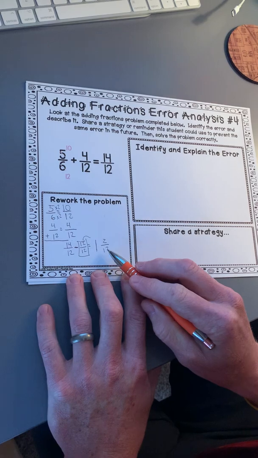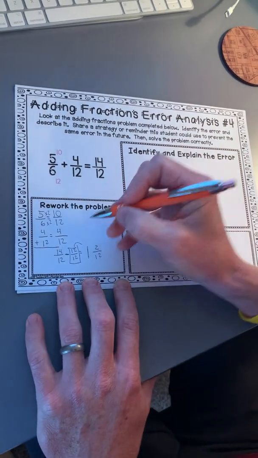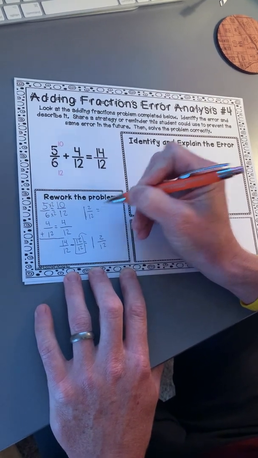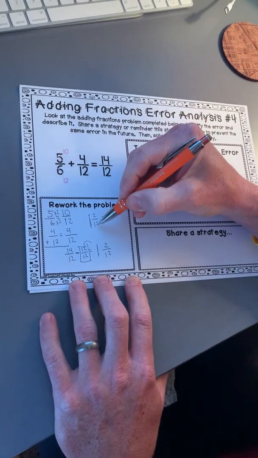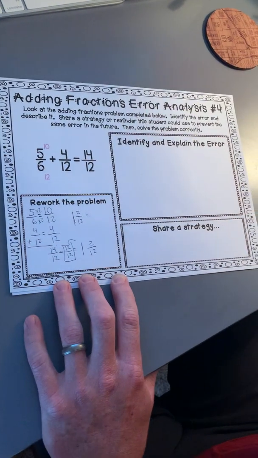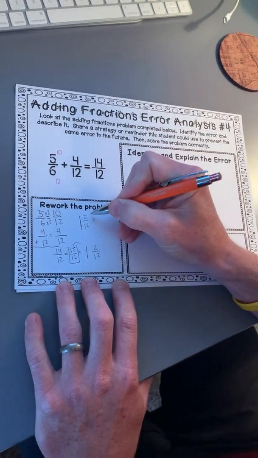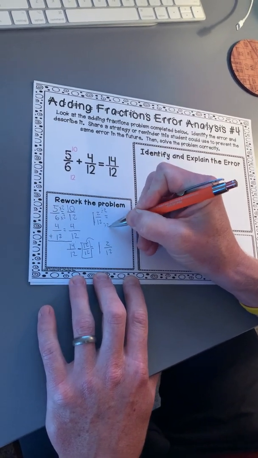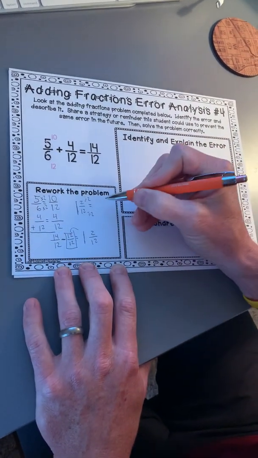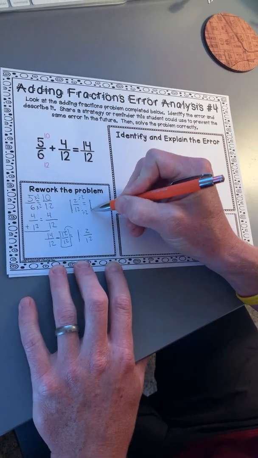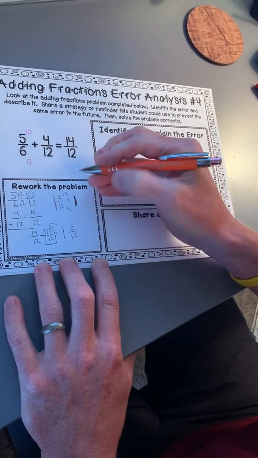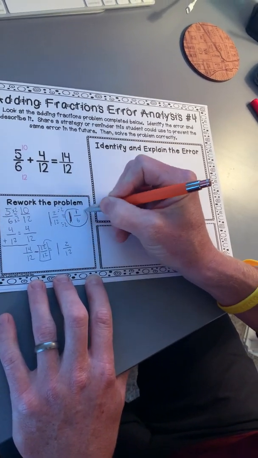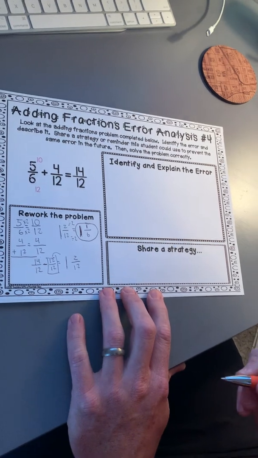Something else I noticed, guys, is that 1 and 2/12 can be simplified. So if I take 1 and 2/12 and I want to simplify it, I want to find the greatest common factor of 2 and 12. And I know the greatest common factor of 2 and 12 is 2. So I'm going to divide my numerator and my denominator by 2. My whole number doesn't change, so it's still going to be 1. 2 divided by 2 is 1. 12 divided by 2 is 6. So my answer is actually 1 and 1/6.